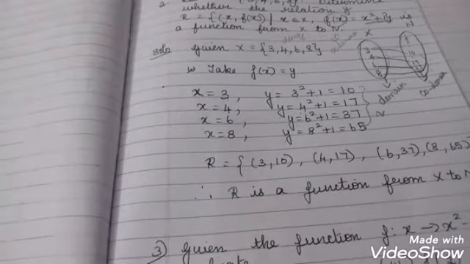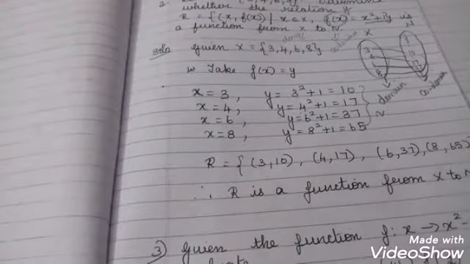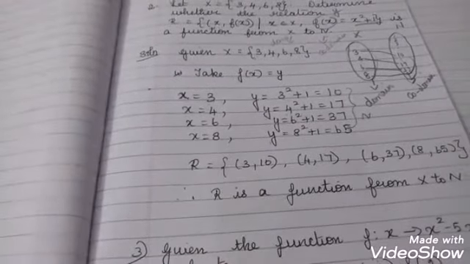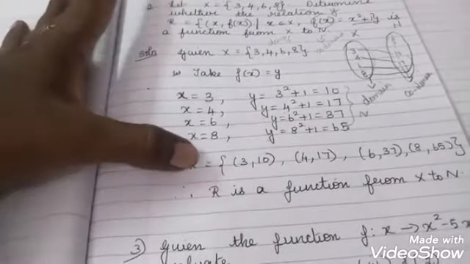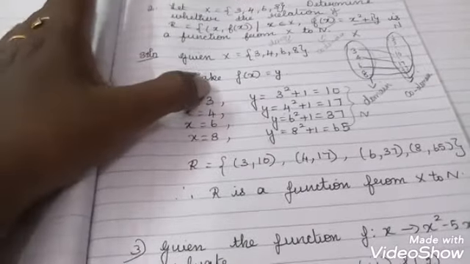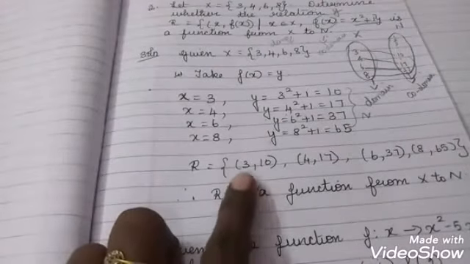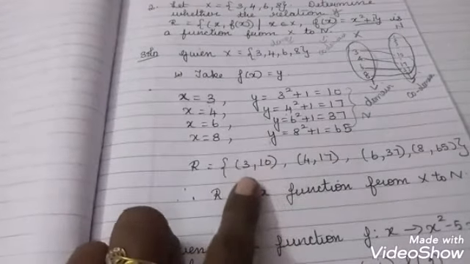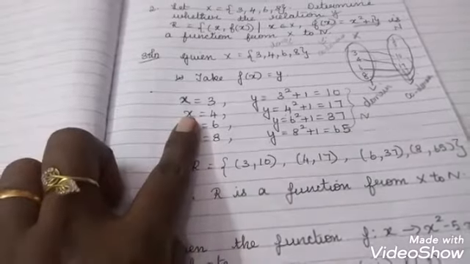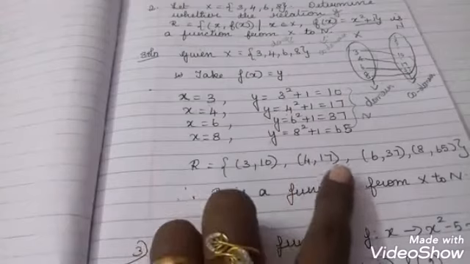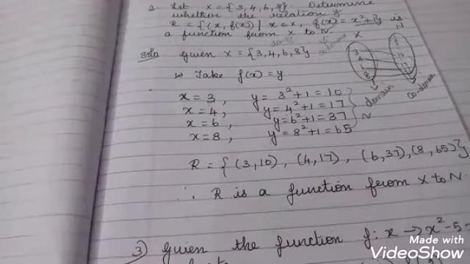Now we'll write the relation here. R is equal to, in the form of ordered pairs, I'll write it here. So when I write it in the form of ordered pairs, what will I get? R is equal to, x is equal to 3, you will get y is equal to 10. How do I write here? It is nothing but (3, 10). Comma, the next one, x is equal to 4, you will get y is equal to 17. So how do I write here? It's (4, 17).